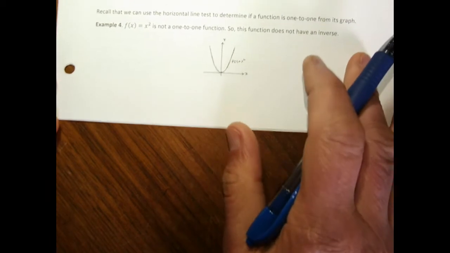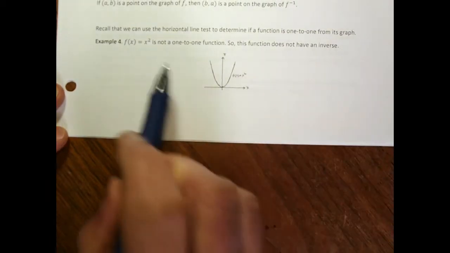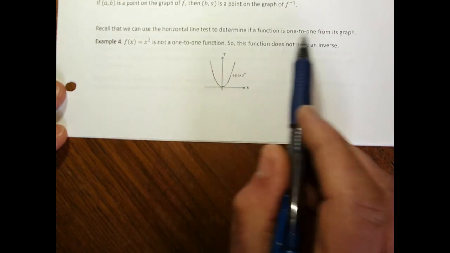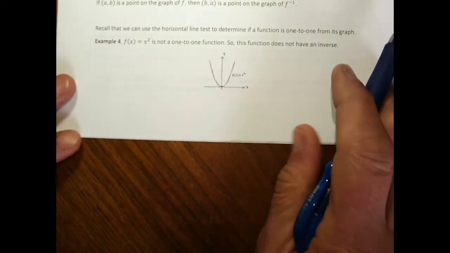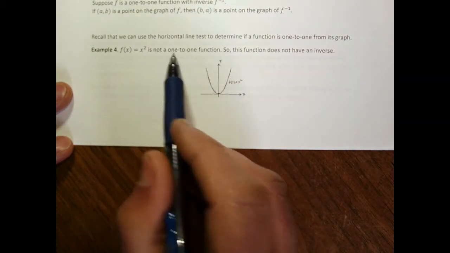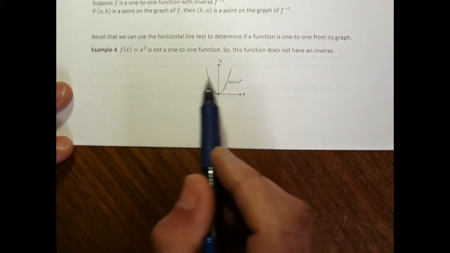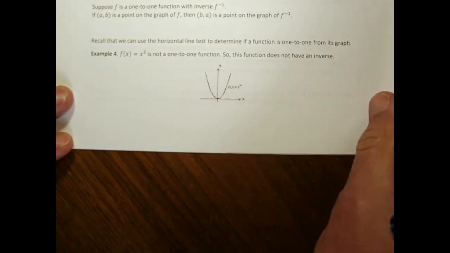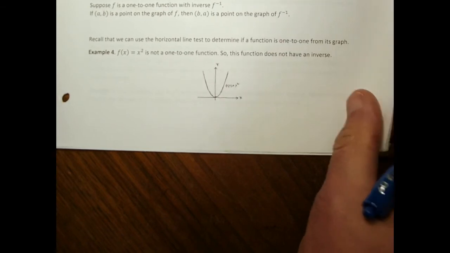Let's talk a little bit more about graphs here. Remember, we can use the horizontal line test to determine if a function is one-to-one from its graph. So, for instance, we know f of x equals x squared is not one-to-one because we can find horizontal lines that cross that graph at more than one point. So that function does not have an inverse.